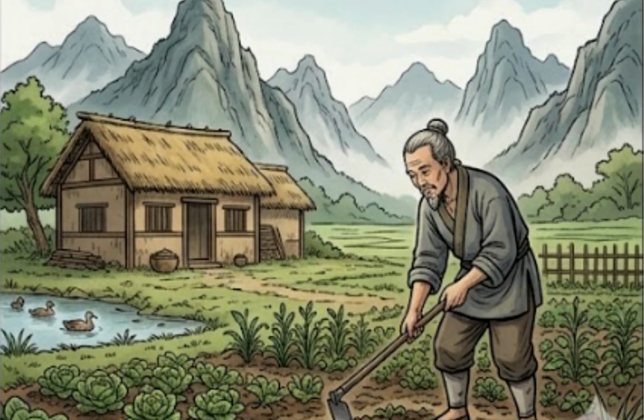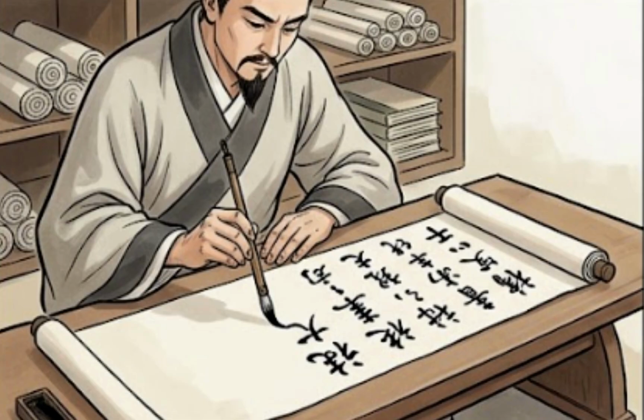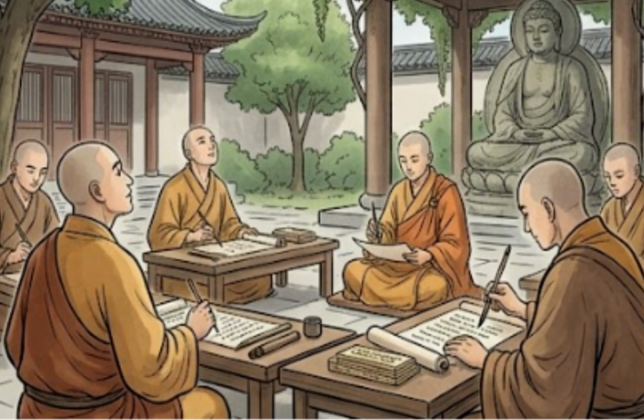Tao Yuanming develops pastoral poetry, celebrating a recluse's simple life. Calligraphy reaches its pinnacle under Wang Xizhi, setting standards for generations. Buddhism takes deep root as traditional Confucian systems fail to provide stability.